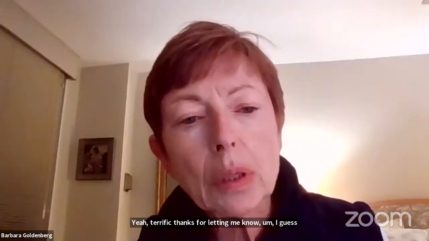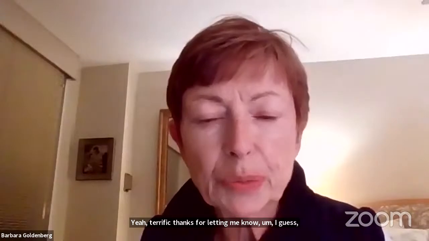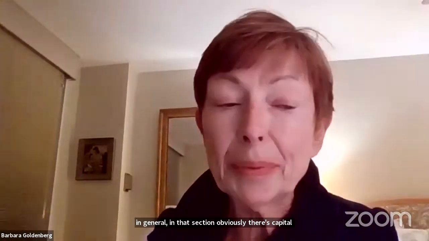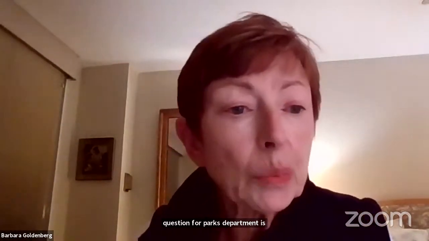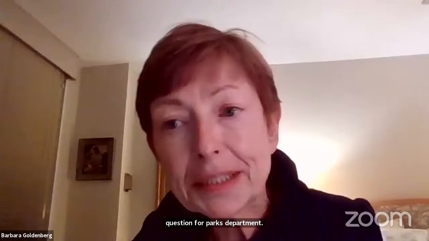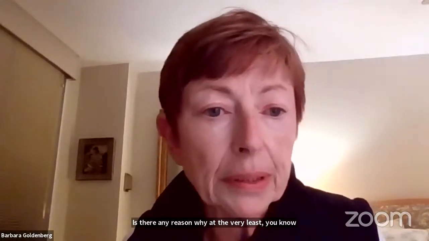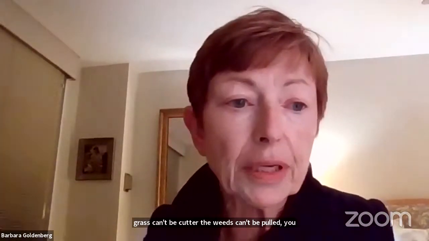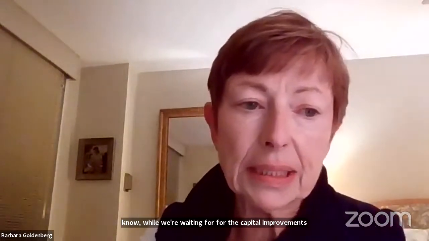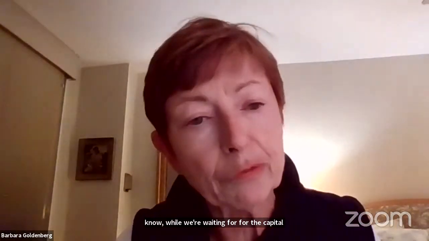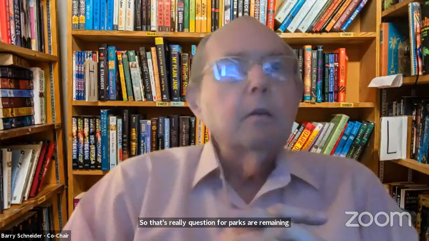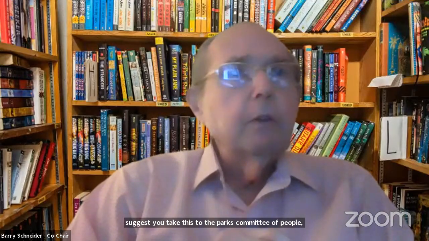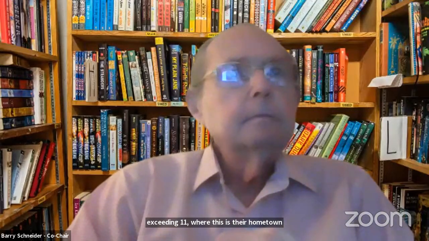I guess in general, in that section, obviously there's capital improvements, but there's also, and this is maybe a question for Parks Department, is there any reason why at the very least, the grass can't be cut or the weeds can't be pulled, while we're waiting for the capital improvements? I mean, it looks like just a disaster up there. So that's really a question for Parks. Barbara, may I suggest you take this to the Parks Committee of CB11, where this is their home territory? Sure. Thank you.